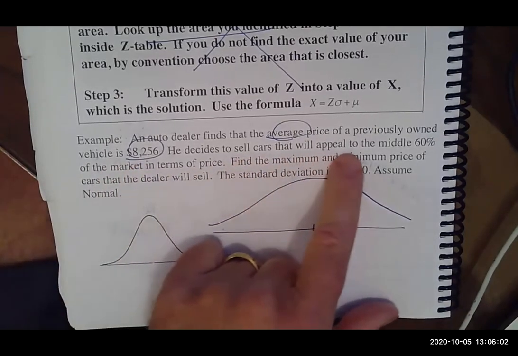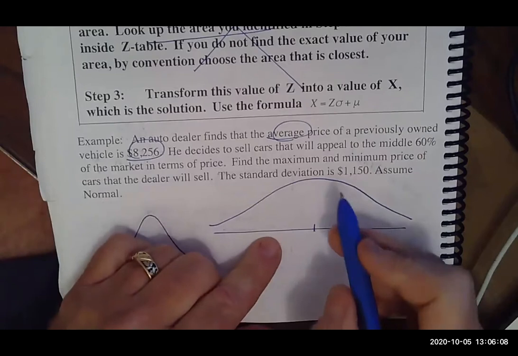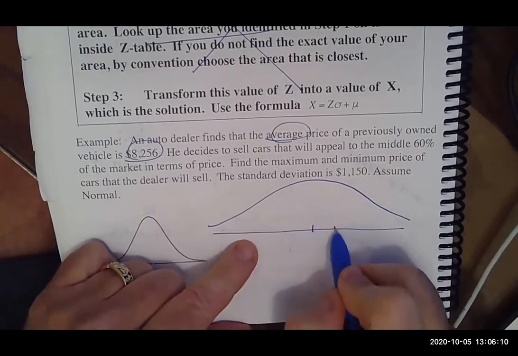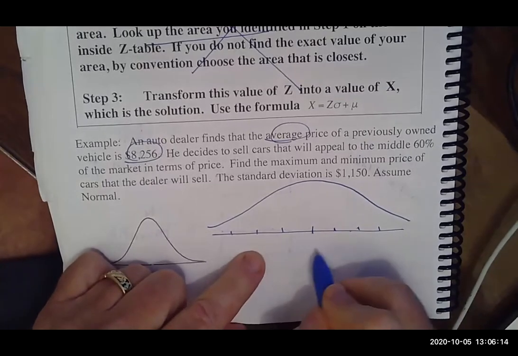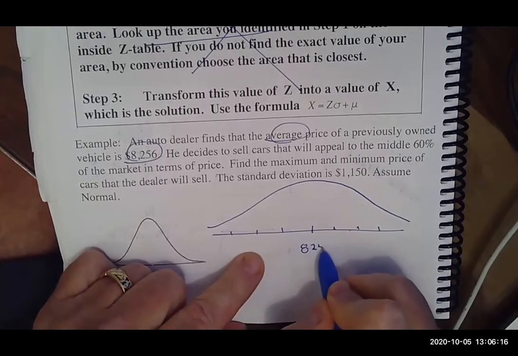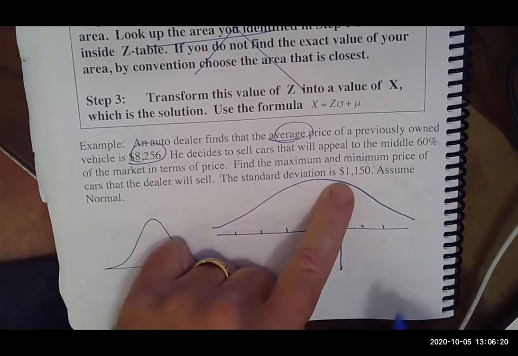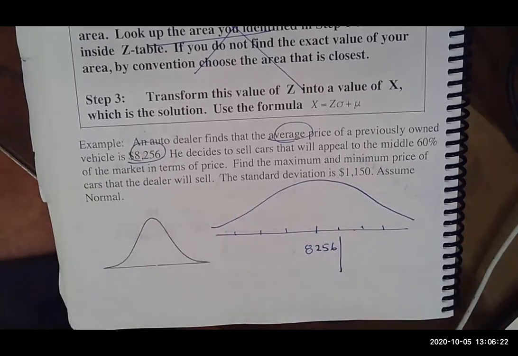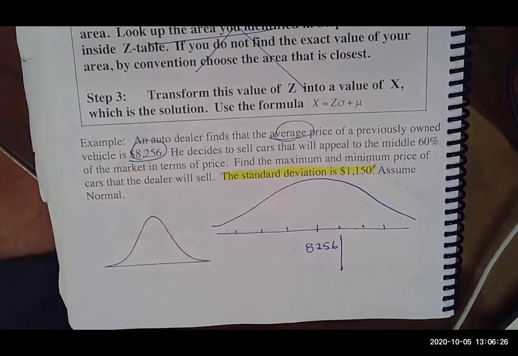Decides to sell cars that appeals to the middle 60%. Middle 60%. That means you're going to go 1, 2, 3, 1, 2, 3. This is going to be 8256, and each one of these markers, let's see right here, the standard deviation, $1,150.